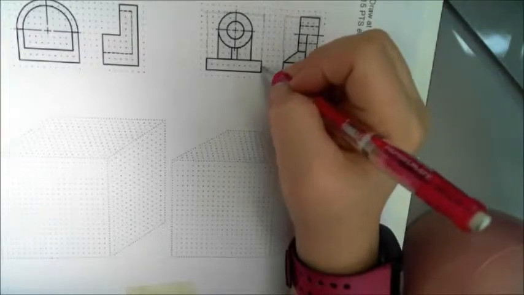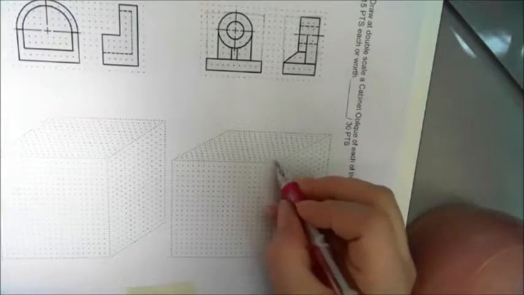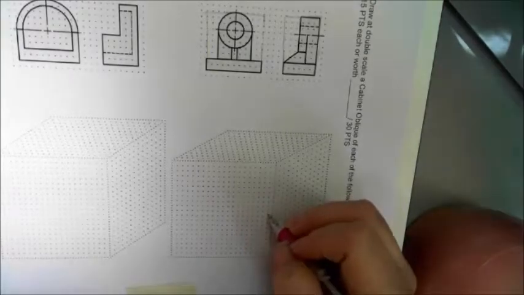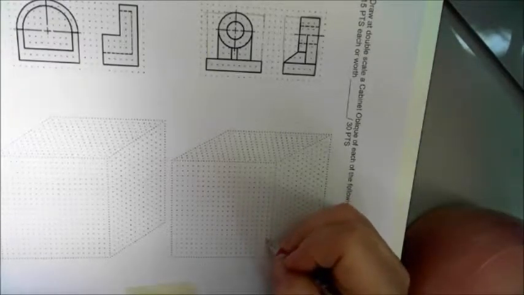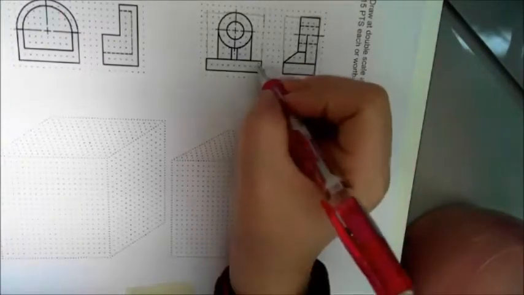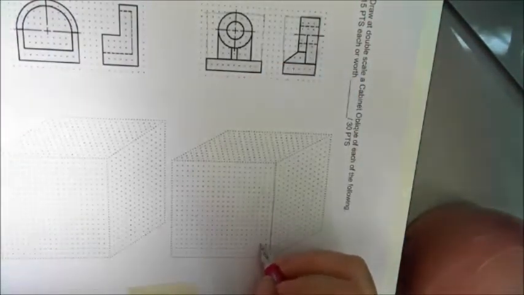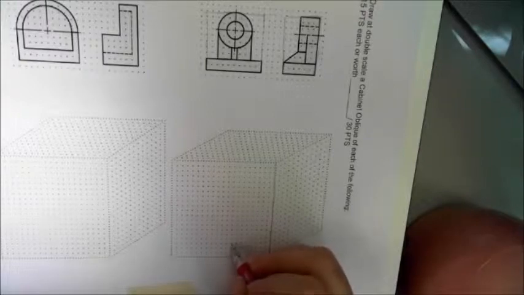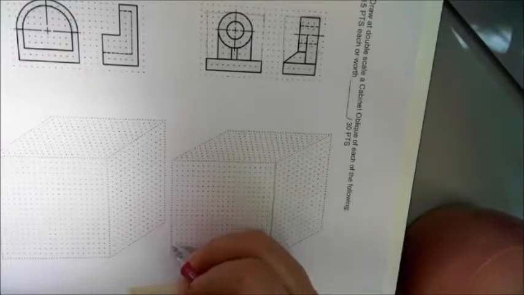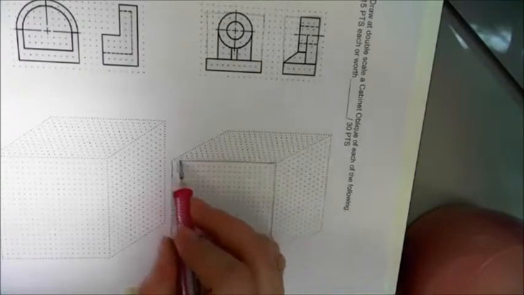So let's do a little counting first. Let's go. It's 1, 2, 3, 4, 5, 6, 7, 8, 9, 10. So it's going to be 20 from this corner here. 1, 2, 3, 4, 10, 11, 12, 13, 14, 15, 16, 17, 18, 19, 20. Oh, so it does go the whole length. Okay, good. 1, 2, 3, 4, 5, 6, 7, 8, 9, 10, 14, 15, 16, 17, 18, 19, 20. So here's my front of it.